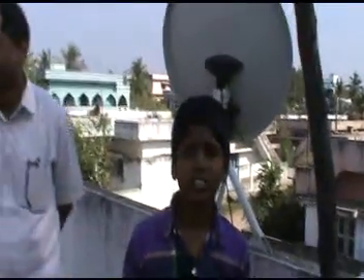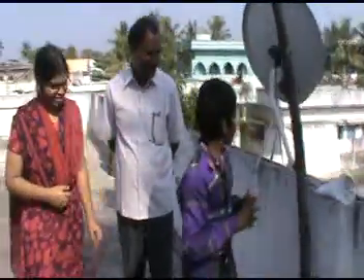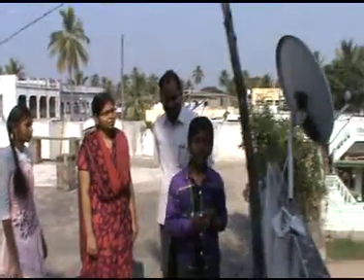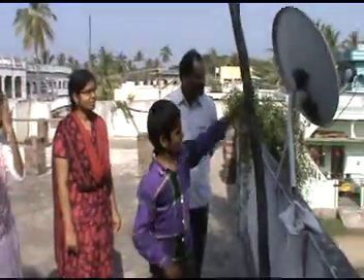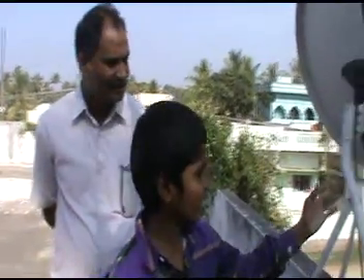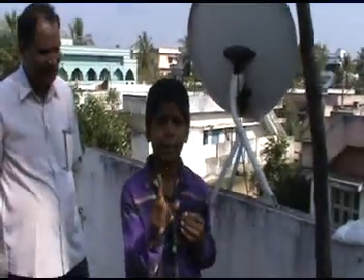Any more advantages of having this DTH antenna, so that I can directly receive programs from satellite? Yeah. It can receive so many signals. It has a set-top box.